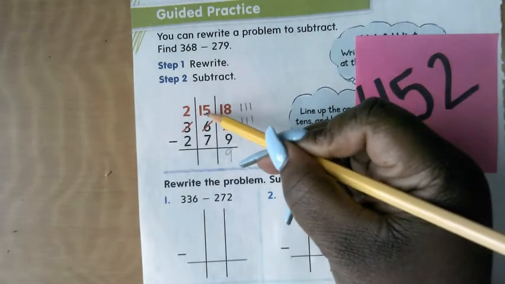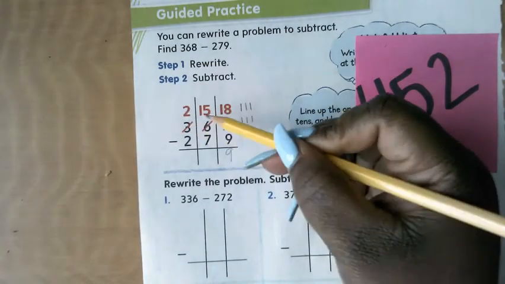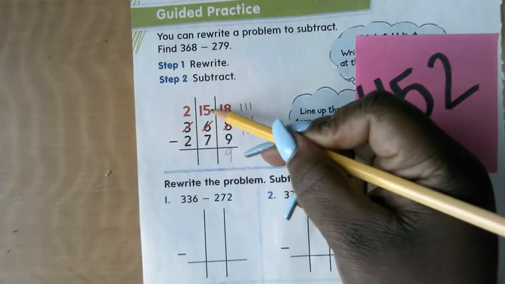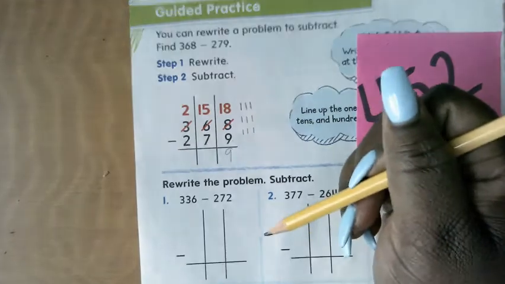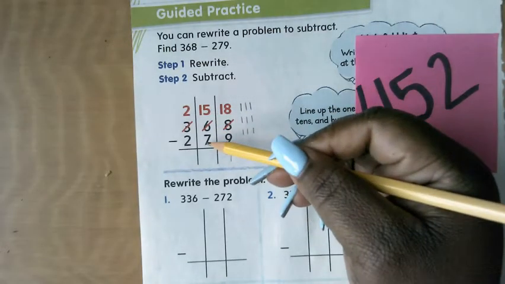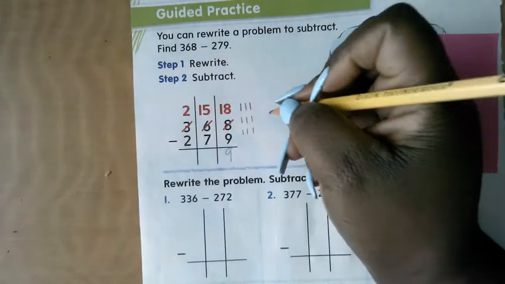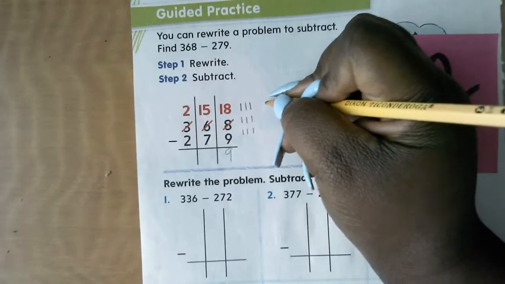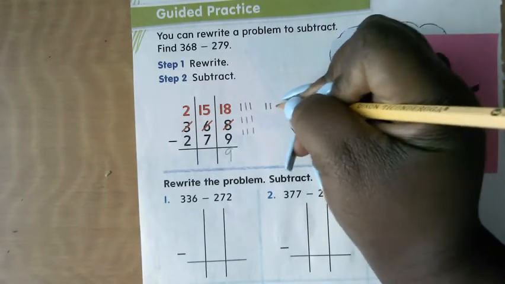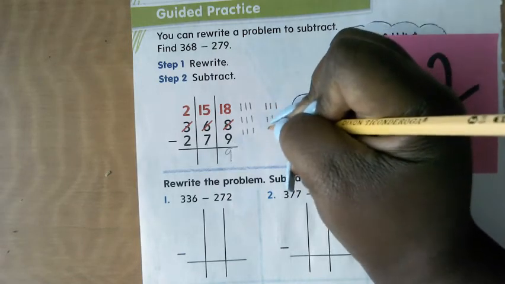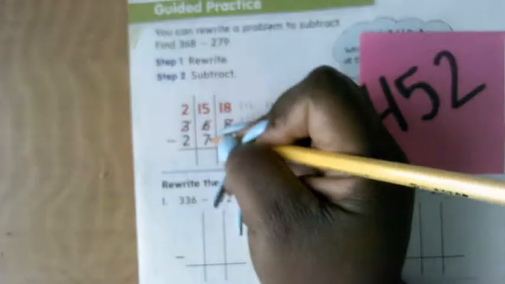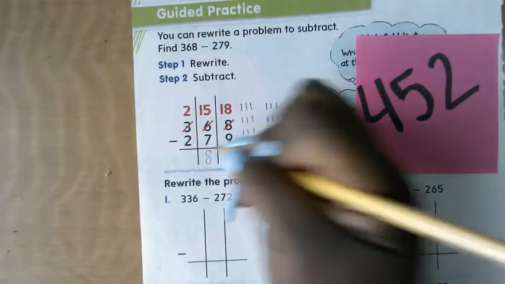And then this was a 5, and they regrouped because we can't take 7 out of 5. So they regrouped and made this a 2, and the 5 became a 15. And now we're going to do 15 minus 7. So I'm going to make 7 lines. 15, 14, 13, 12, 11, 10, 9, 8. So 15 minus 7 is 8.